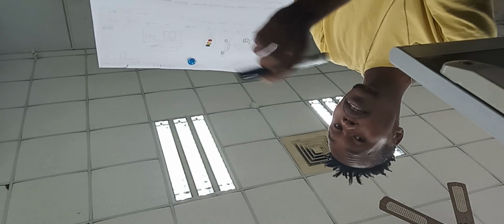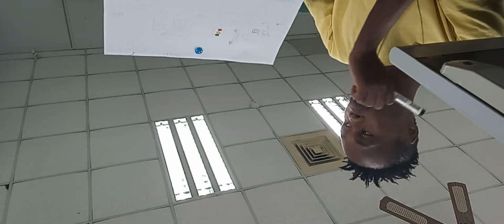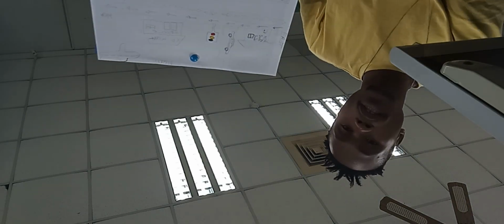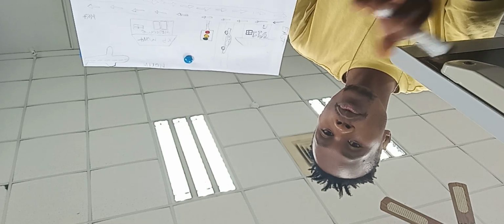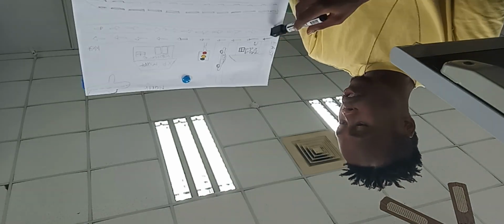What is this? It's a map of a town. What do you see on the map? 3, 2, 1. Yes, you see a road.